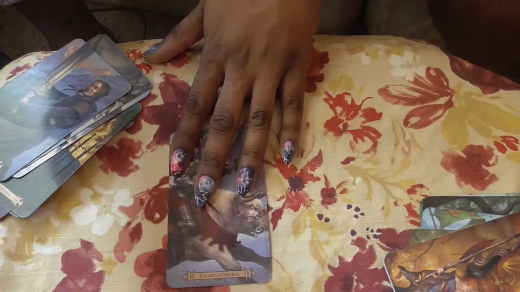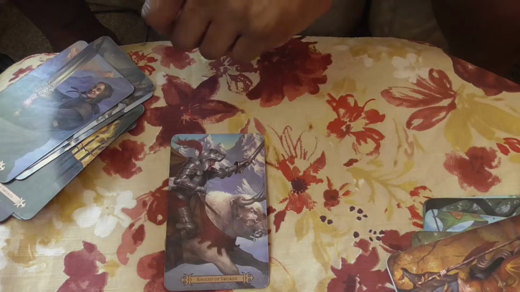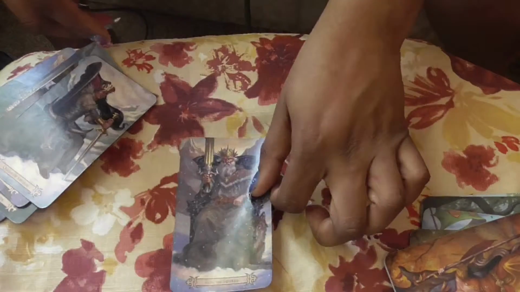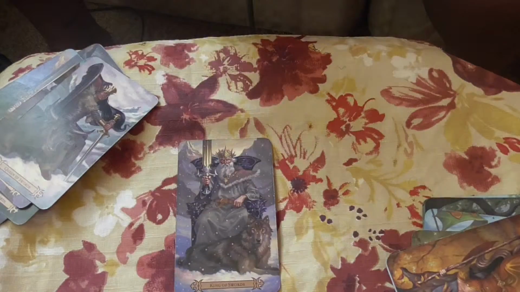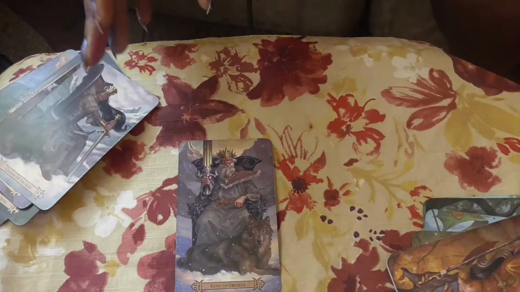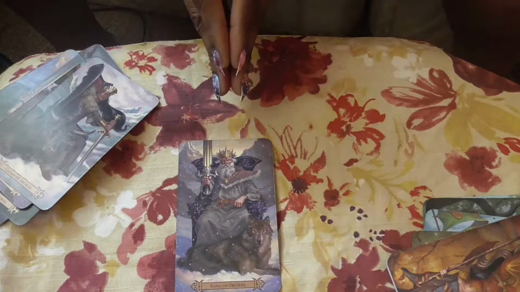Page of Swords, communication, negotiation. Knight of Swords, planning, clever, swift communication, acting on communication, acting on words. Queen of Swords, independence, objective. King of Swords, intellectual, objective, similar to the Queen of Swords, but she's more about the independence. This King of Swords is more the symbolism of someone who's very well reserved.